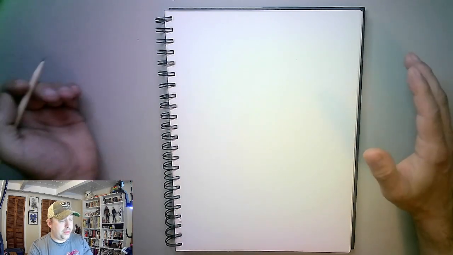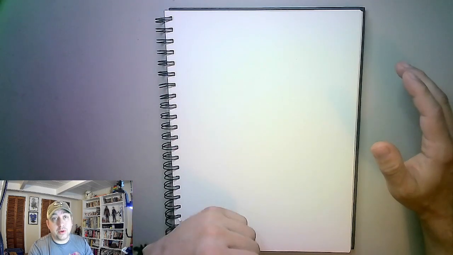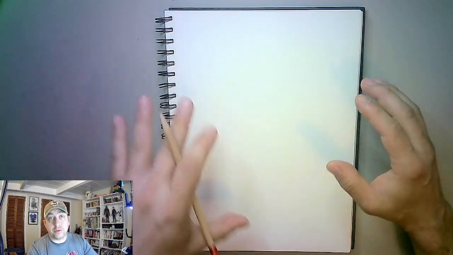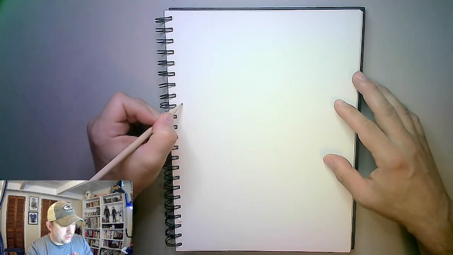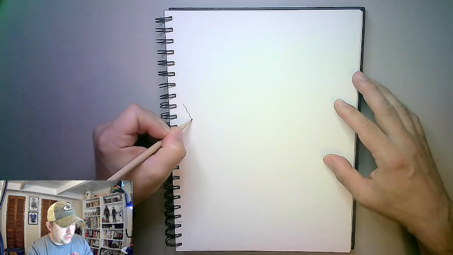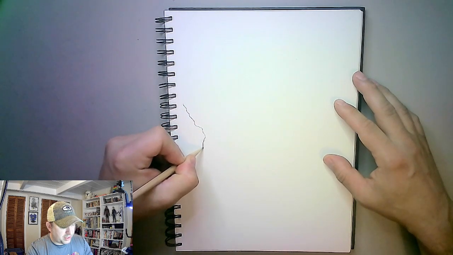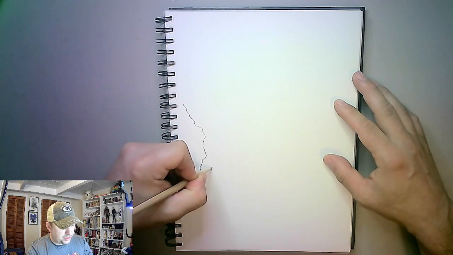All right, so we've taken a look at our mapping key. We understand what these symbols are going to mean. Now it's time to start. I think we're going to start with a coastline. So we'll have a little bit of coastline and a large area of wilderness. So all you need to do is draw sort of like a jagged line. Don't want it to be straight.